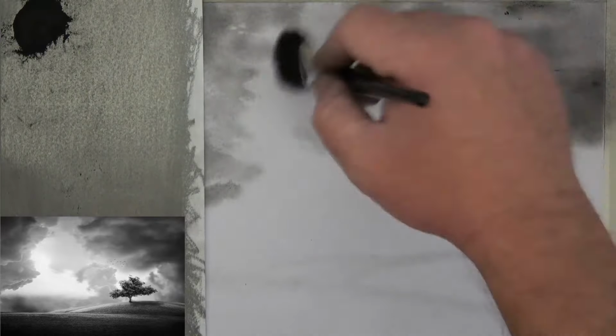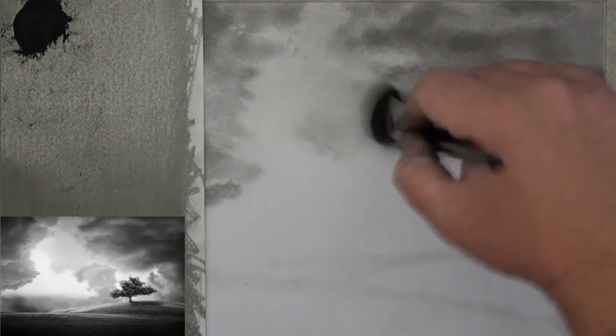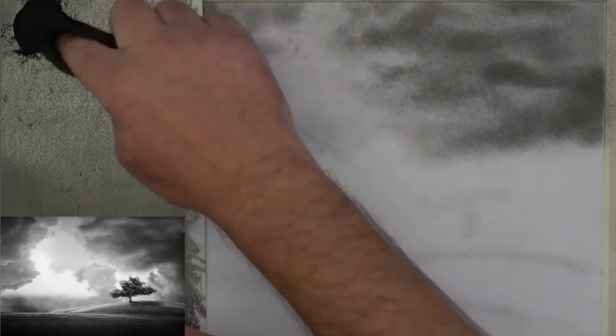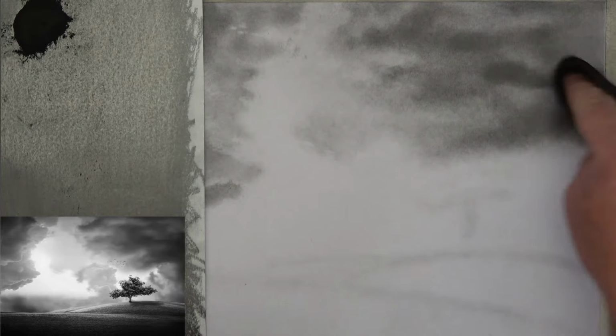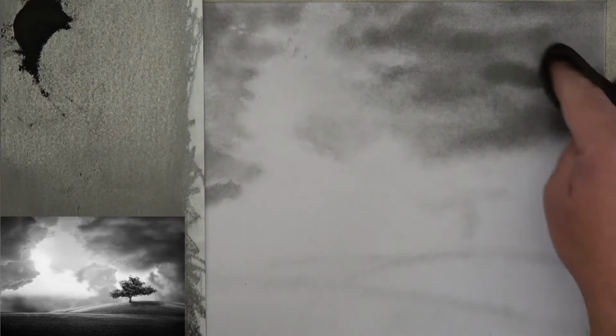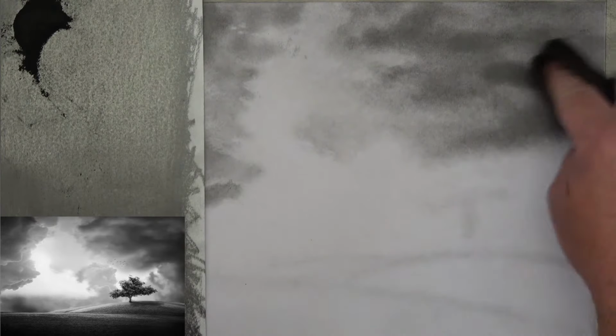Alright, let's just get rid of all the loose graphite dust here for now so we can properly judge what's going on there. There's a few little places we can still go darker, eh? Like in that corner there. All this here can also still go darker.